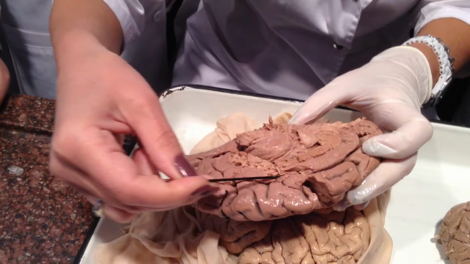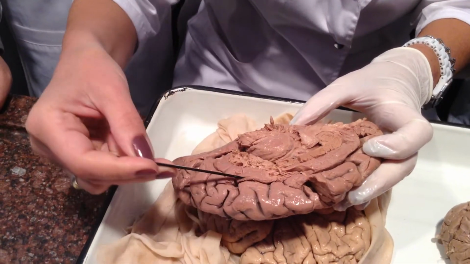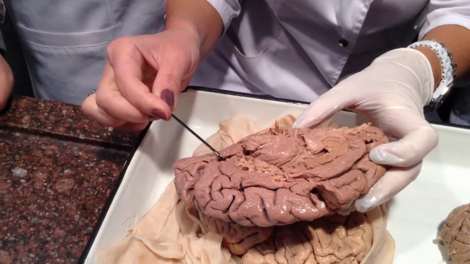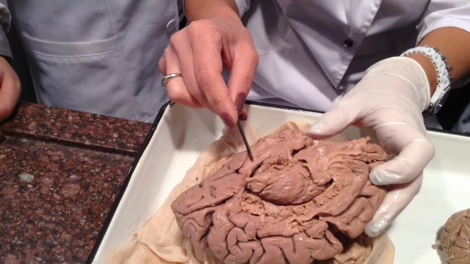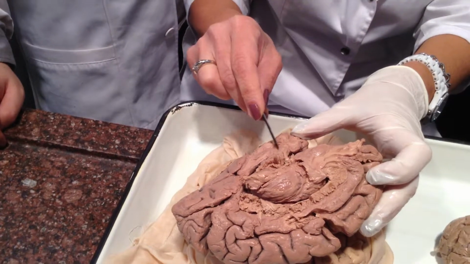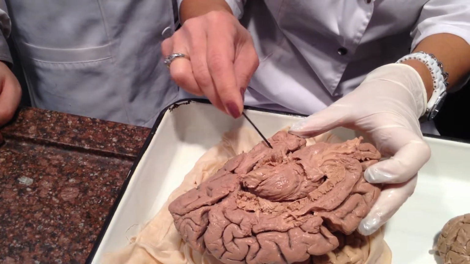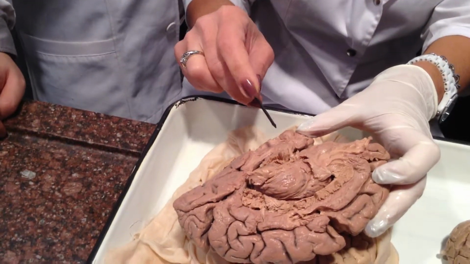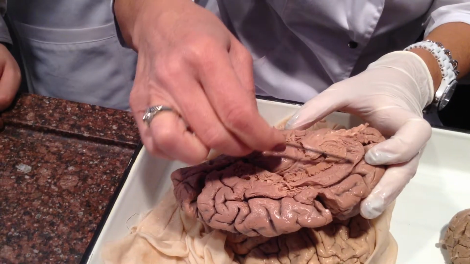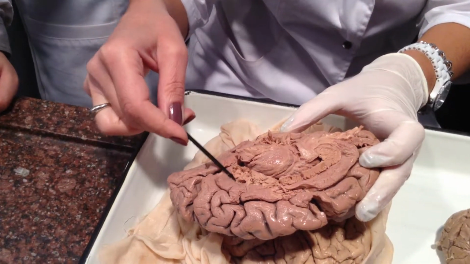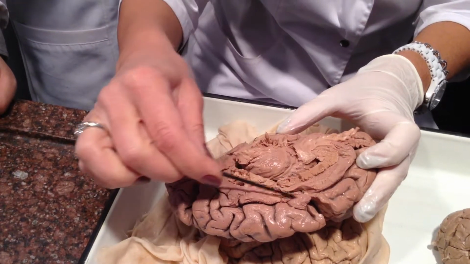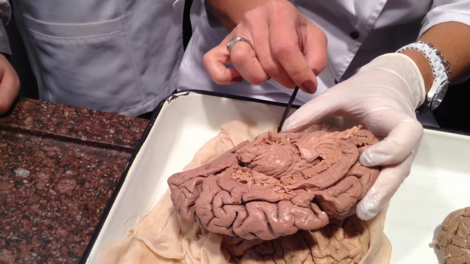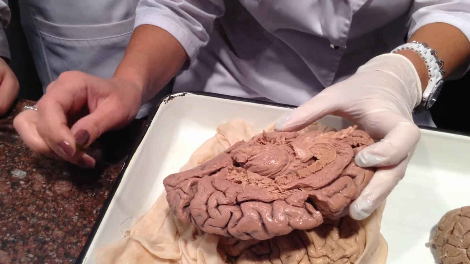Sulcus cinguli delimits gyrus cinguli, which behind the splenium corporis callosi becomes narrow, forms the isthmus, and then continues with gyrus parahippocampalis and is ended by a hook-shaped gyrus, the uncus. Hook is uncus in Latin. Gyrus cinguli, isthmus, gyrus parahippocampalis and uncus together, in an arc-shaped, fornix-shaped manner, form gyrus fornicatus Arnoldi.